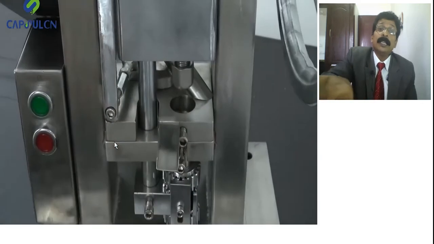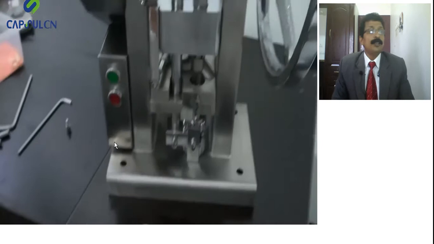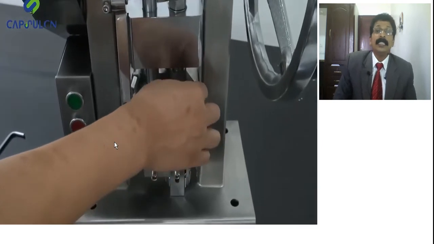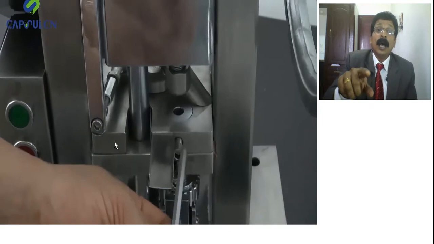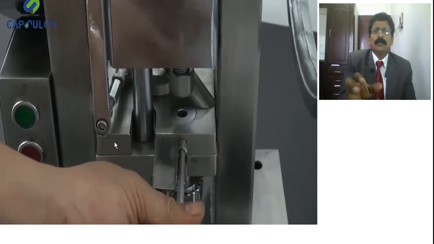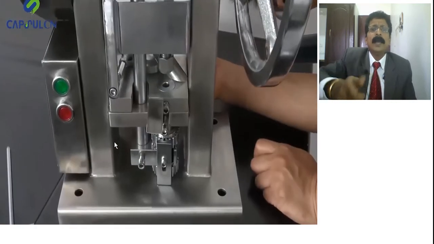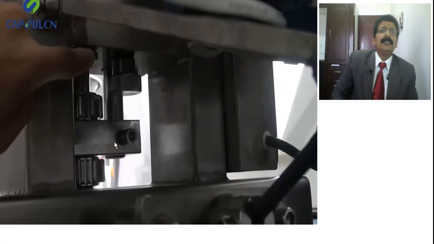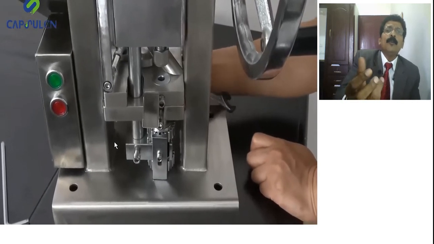He is putting away the hopper shoe. This is the die, and the die is fixed in the die hole. You see the die hole, and this is the Allen key, most probably a 4 mm Allen key, and then he is making it tight.